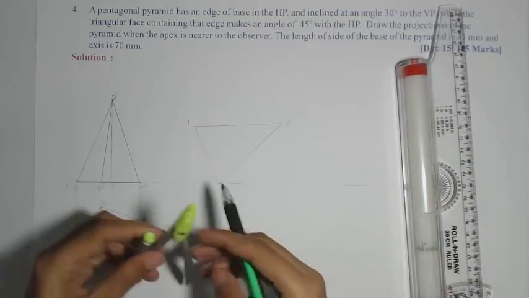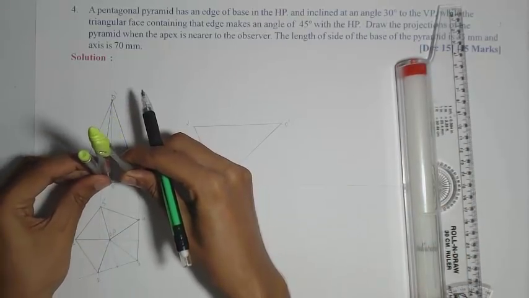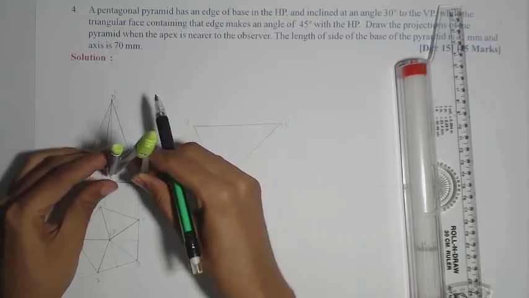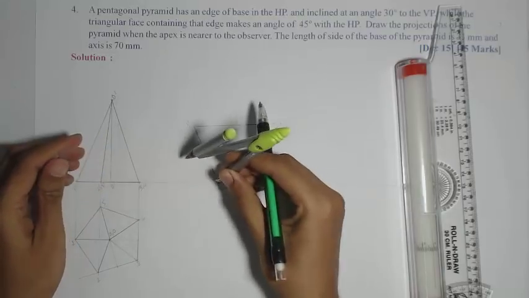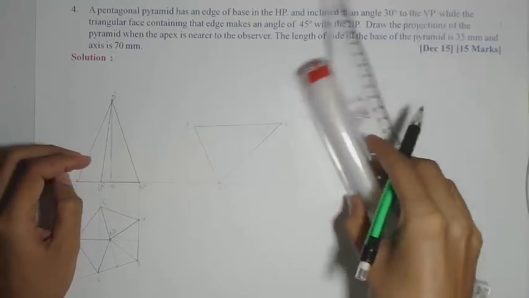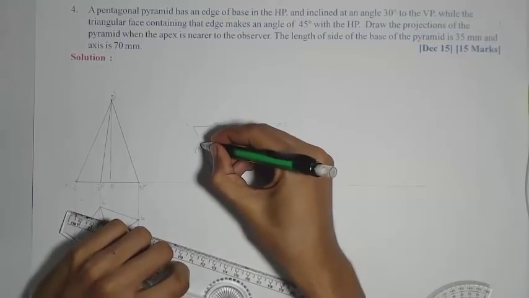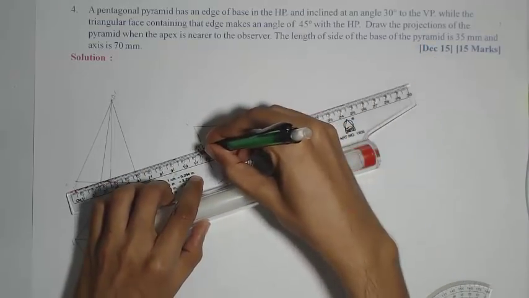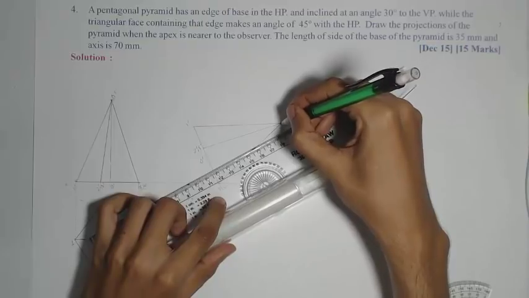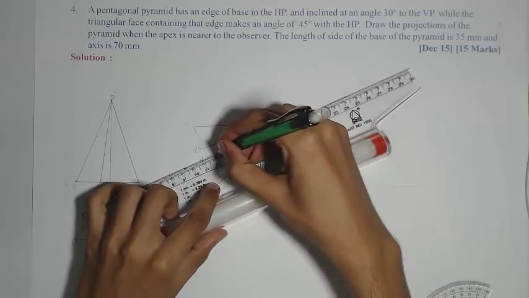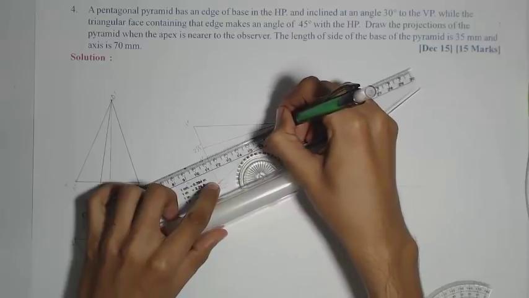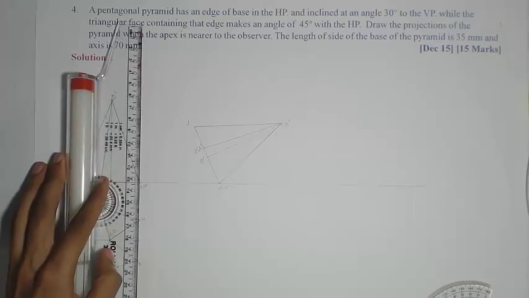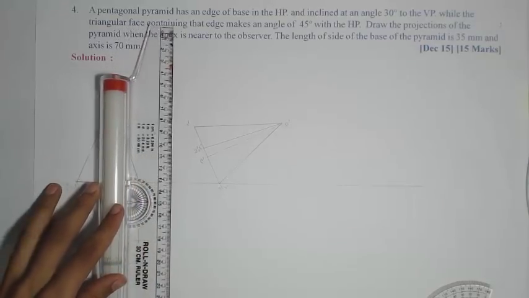Now we'll mark the remaining 2 points, which are O dash for axis and 2 dash, 5 dash. Okay. So 2 dash, 5 dash and O dash. 2 dash, 5 dash to O dash will be a dark line, and O dash to O dash will be a long dash, short dash. Now we'll complete the corresponding top view by dropping the projectors.